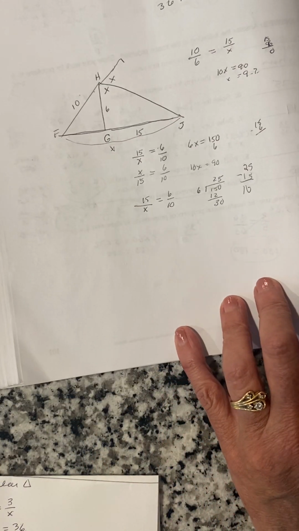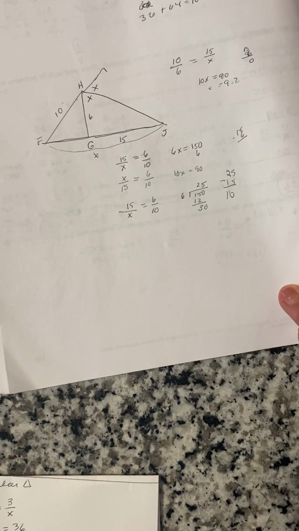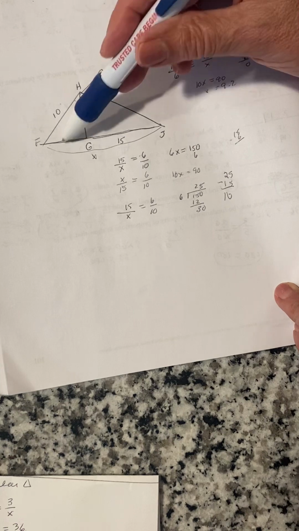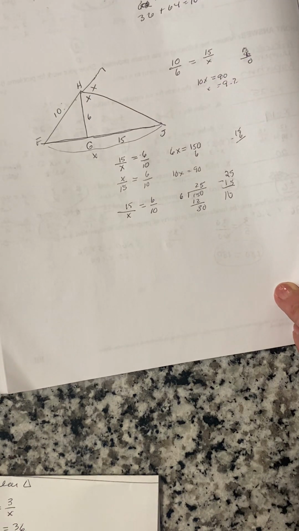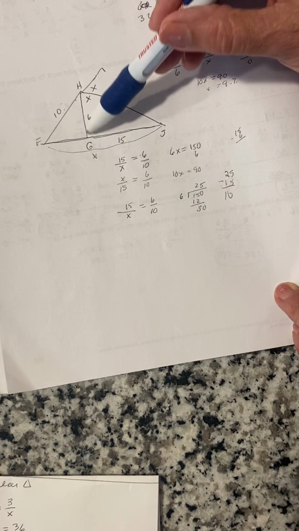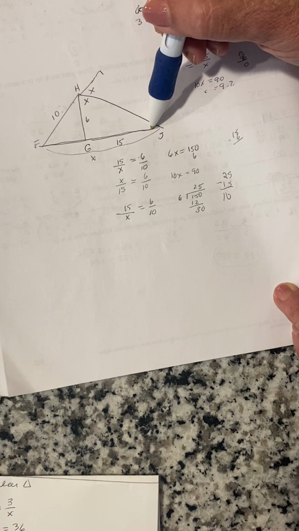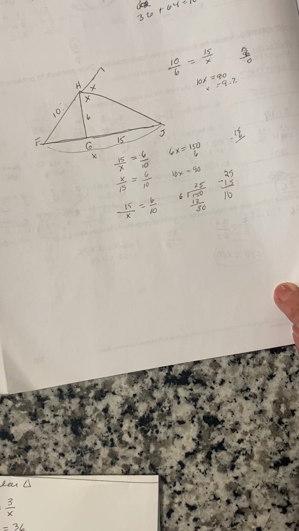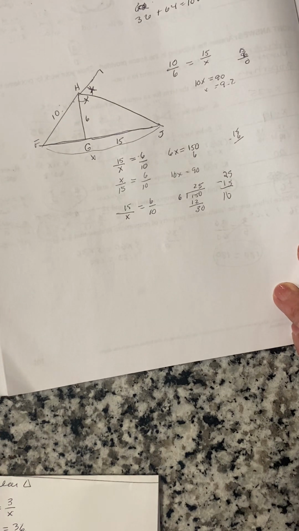Okay, see that? So it says if FH equals 10, so here's the picture that you have, right? So if FH equals 10, which it did, and then GH equals 6, this line is 6, okay? And then we have GJ equals 15. Those are what they gave us. But they also told us that this angle and this angle are alike.